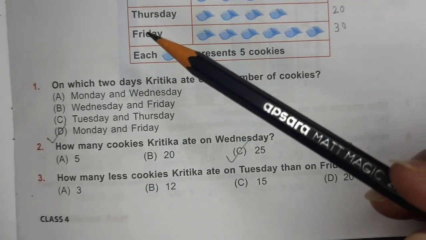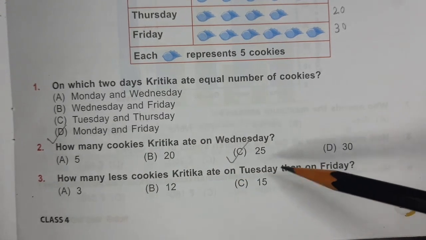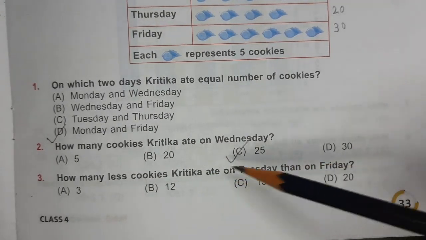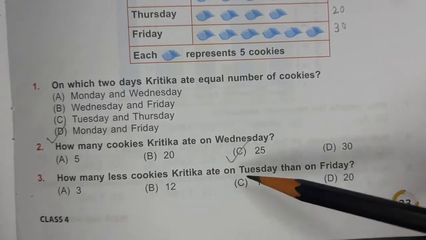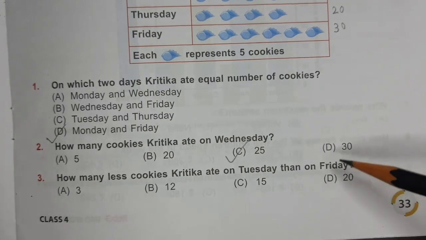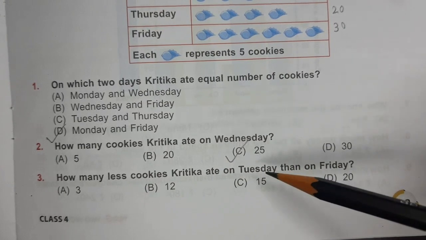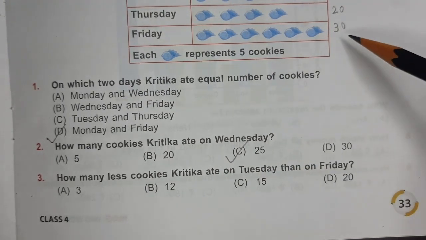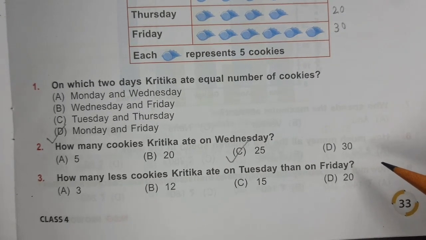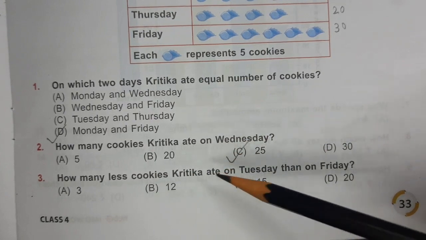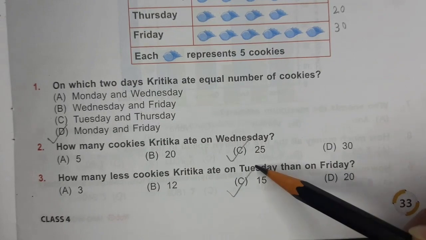Then next question, how many fewer cookies did Kritika eat on Tuesday than on Friday? When these questions come, what we have to do is see how many cookies on Tuesday, how many cookies on Friday, and do the subtraction. So Tuesday it was 15 and Friday it is 30. So it is 30 minus 15, which is 15. So she ate 15 fewer cookies on Tuesday than on Friday. So that is option C.